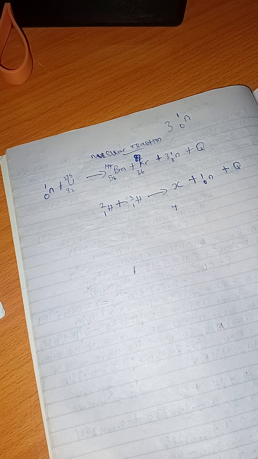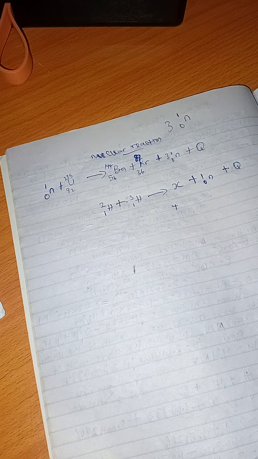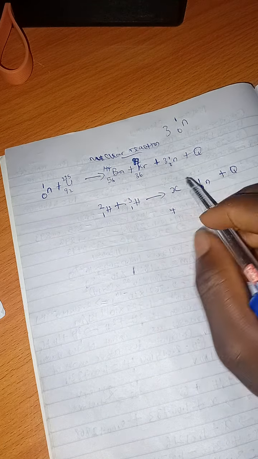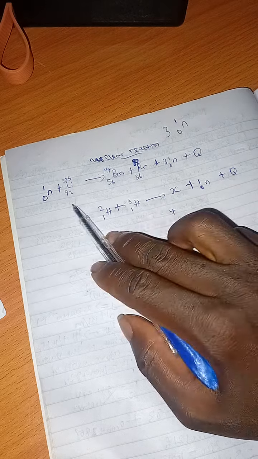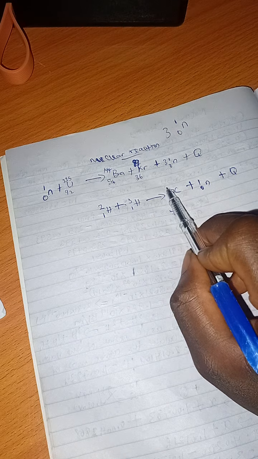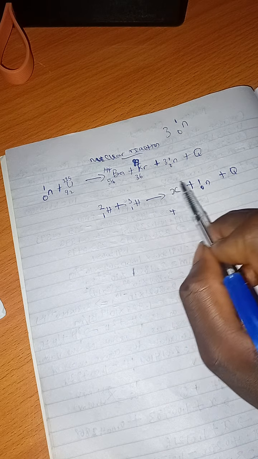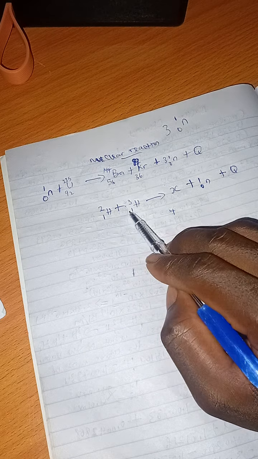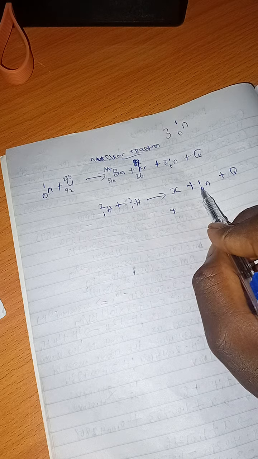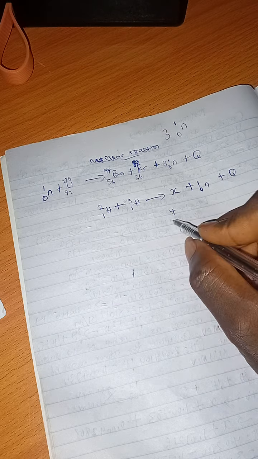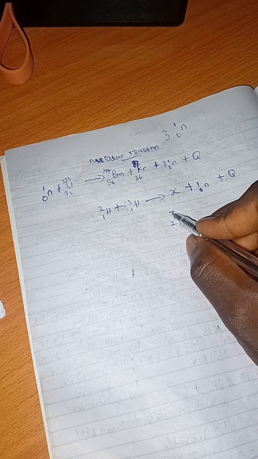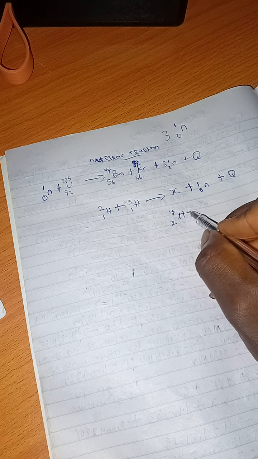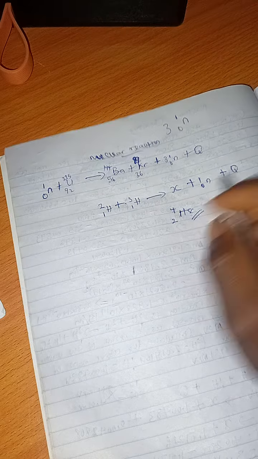Those A minus Z, just leave that. Just listen to this one. Leave all that A, Z. Listen: 2 plus 3, that's 5. Here you have 1. What do you need more to make it up to 5 on this side? 4. So now find the proton: 1 plus 1, 2. Here you have 0. That means you must have 2 here. So the element X has mass of 4, proton of 2. That should be what? Helium. Are we together? That's our element X.